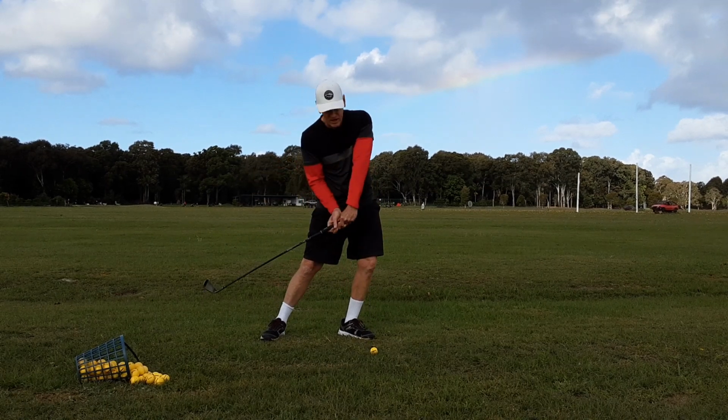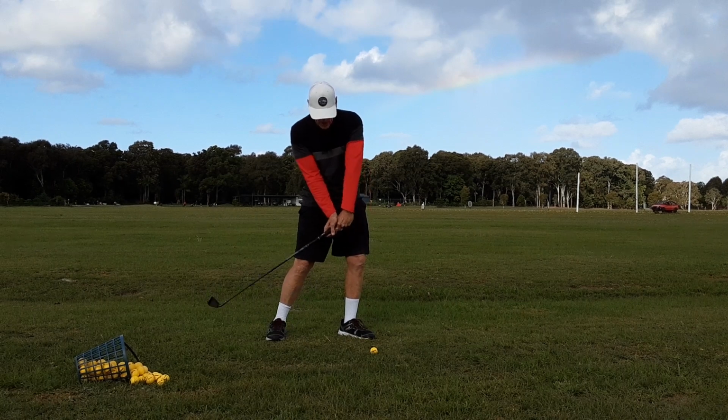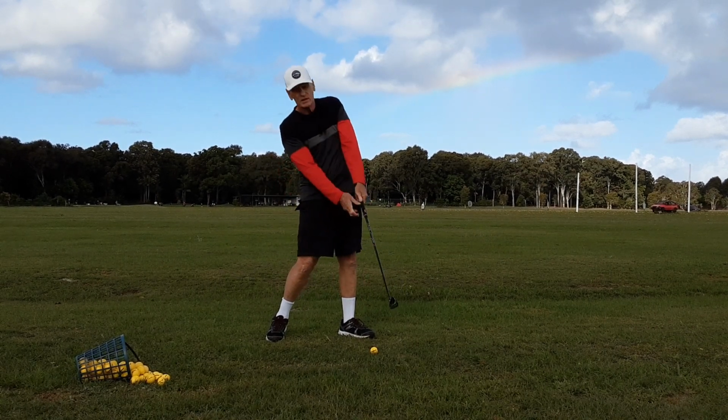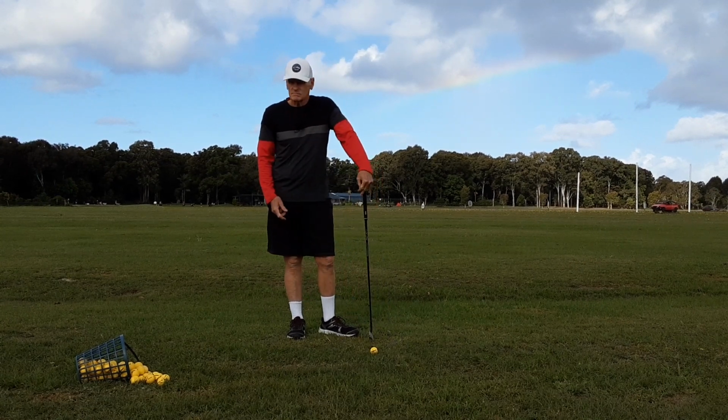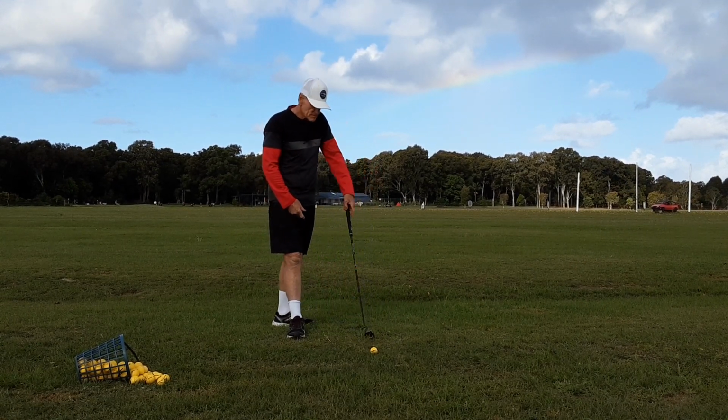He's not going to come in here and think, wow, I can't release the club even. I've got all this angle here, I can't release it. The only way I can release it is if I stand up. Now you stand up, you'll hit it thin and may even hit it in the hosel of the golf club.